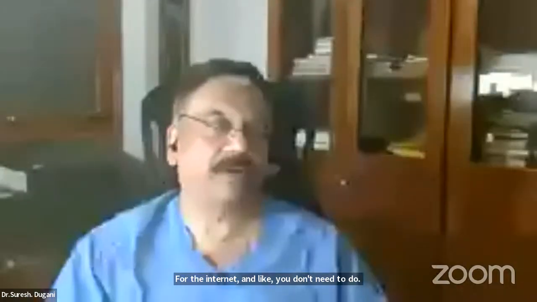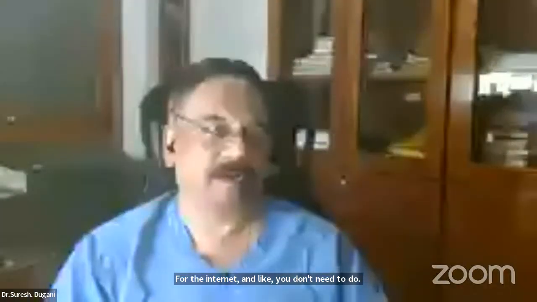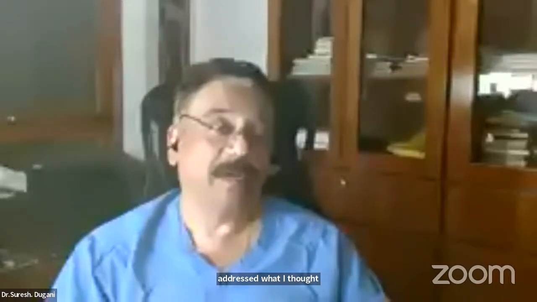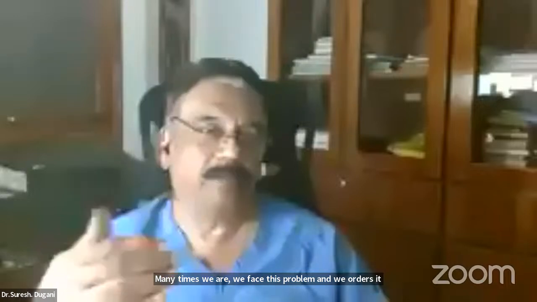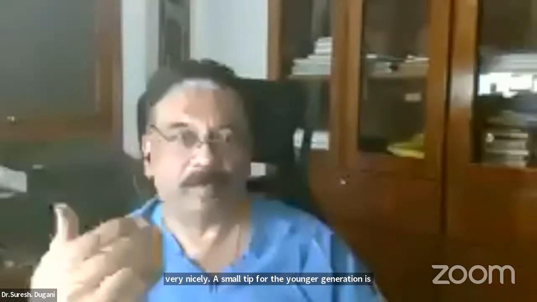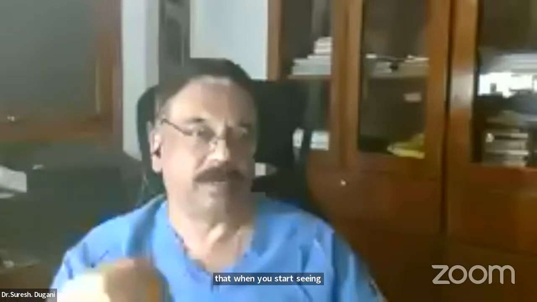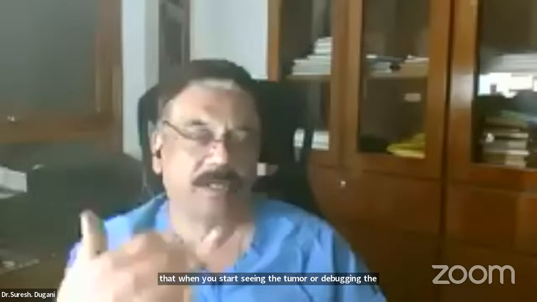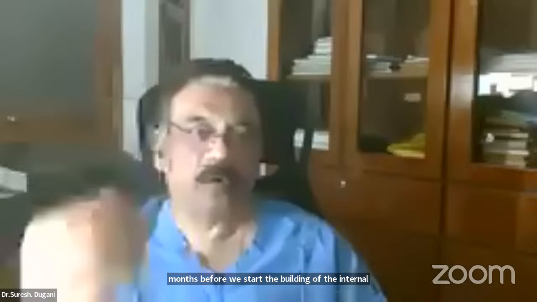Again, a very important point you have already addressed. What I thought I'll raise is the high riding jugular bulb. Many times we face this problem and you have addressed it very nicely. A small tip for the younger generation: when you start seeing the tumor or debulking it, before you start drilling the internal acoustic meatus, locate the lower cranial nerves and see where they enter the jugular bulb.